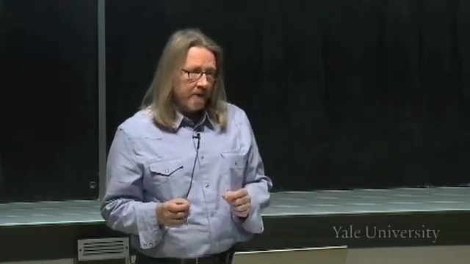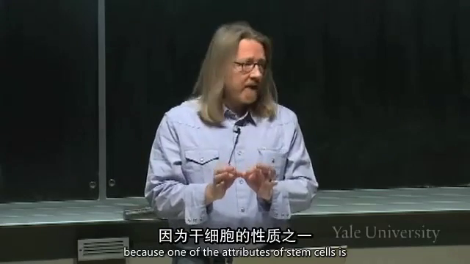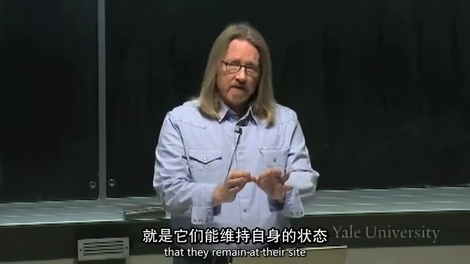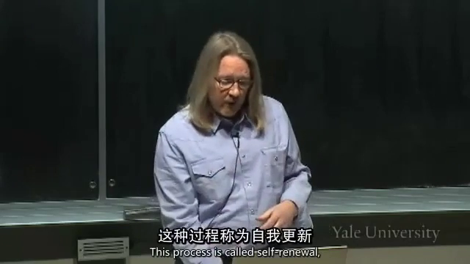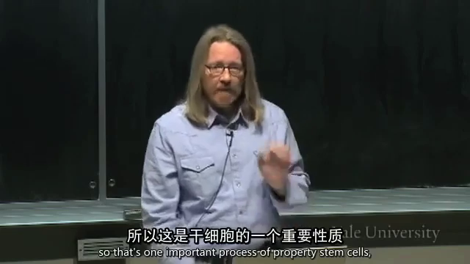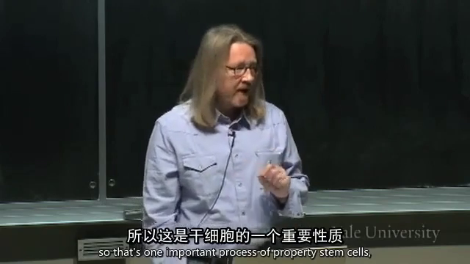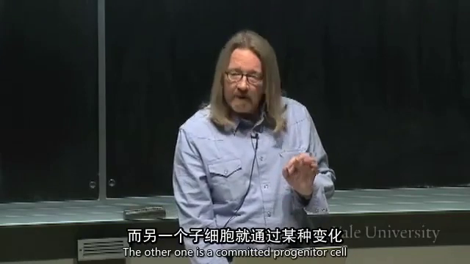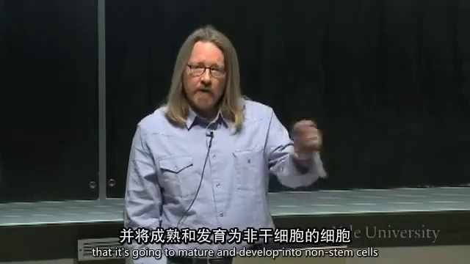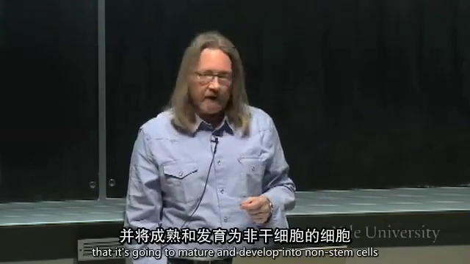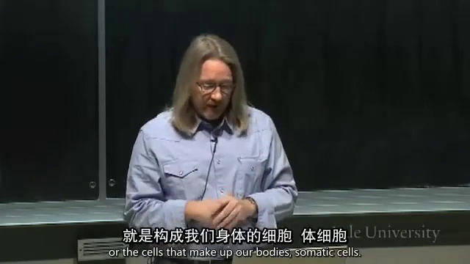And that's important because one of the attributes of stem cells is that they remain at their site and capable of reproducing themselves, right? And this process is called self-renewal. So that's one important property of stem cells, that they're capable of self-renewal. And the other one is a committed progenitor cell that now somehow has been changed in such a way that it's going to mature and develop into non-stem cells, or the cells that make up our body, somatic cells.